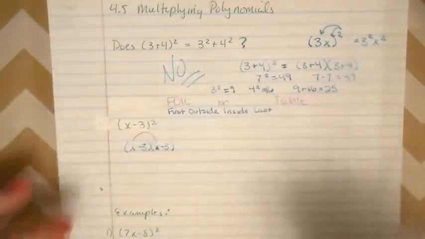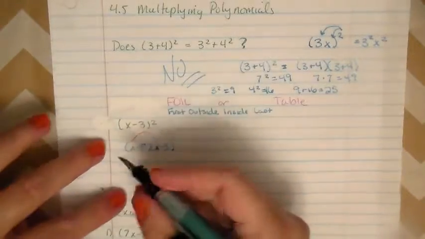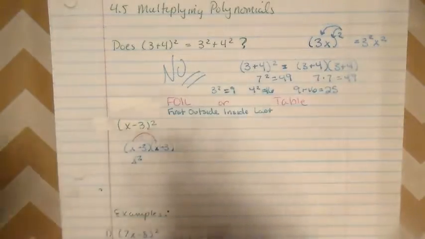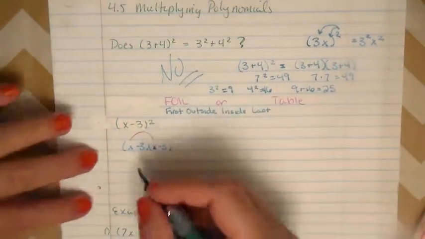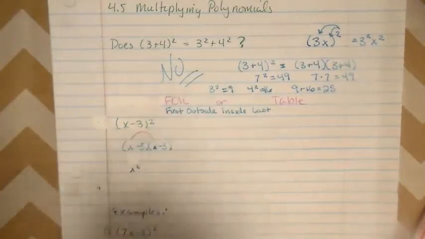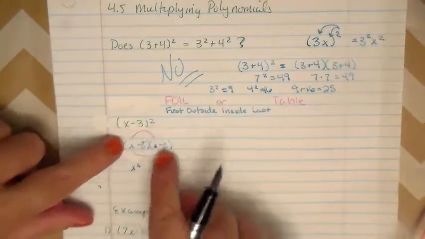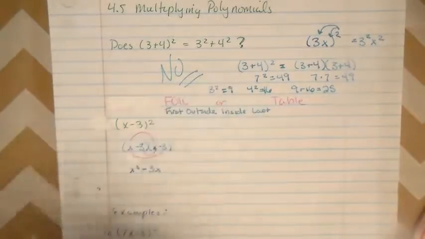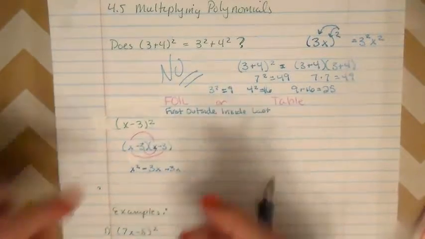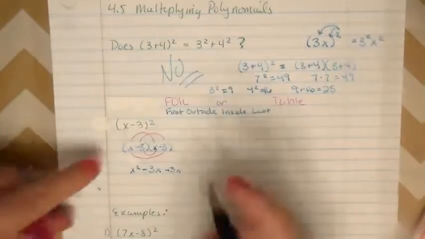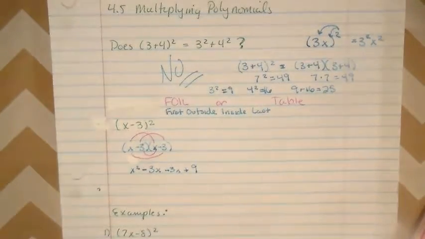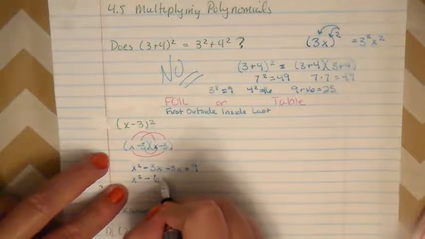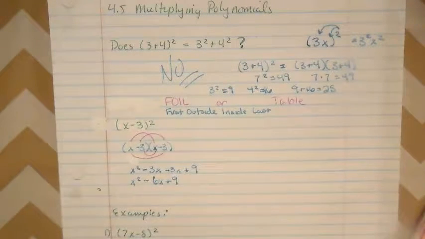And first, x times x is x². Oh, I should have written that there. Hold on. Magic, it never happened. Okay, that's x². Outside, x times negative 3 is negative 3x. Inside, negative 3x. And then last, negative 3 times negative 3 is positive 9. Now I have two like terms, so I add those together. And I get x² - 6x + 9.